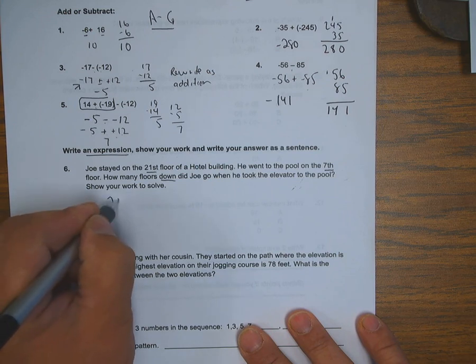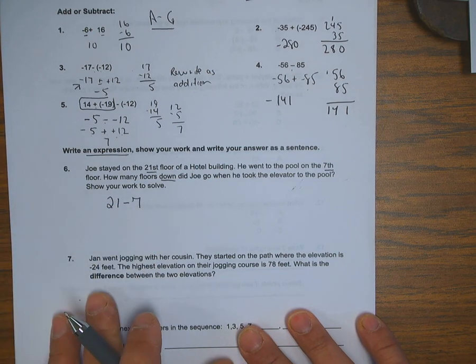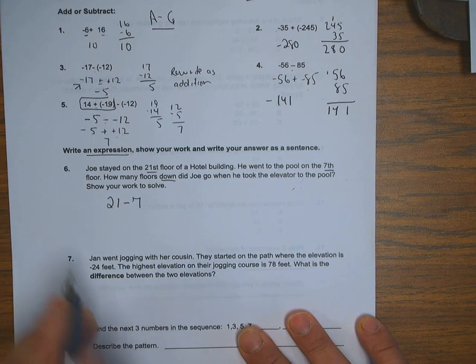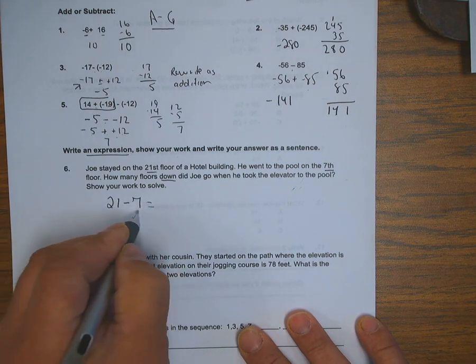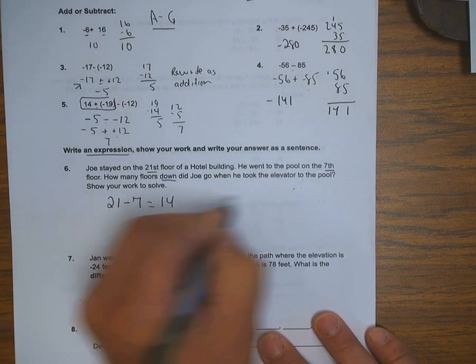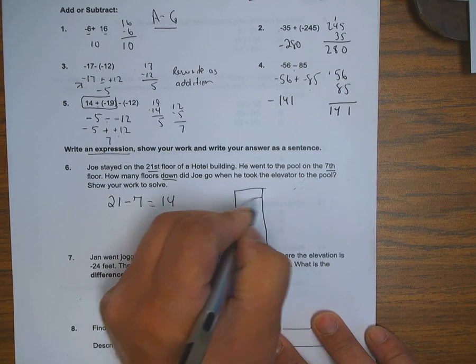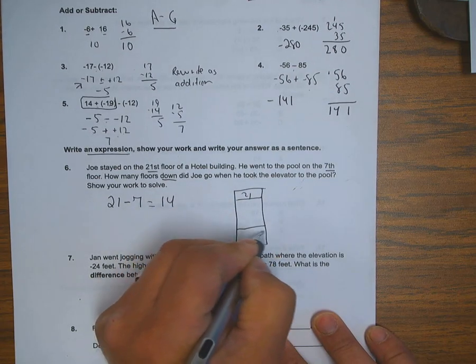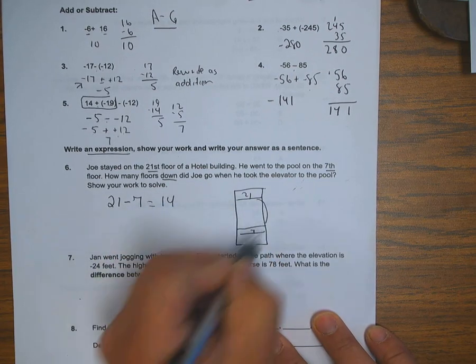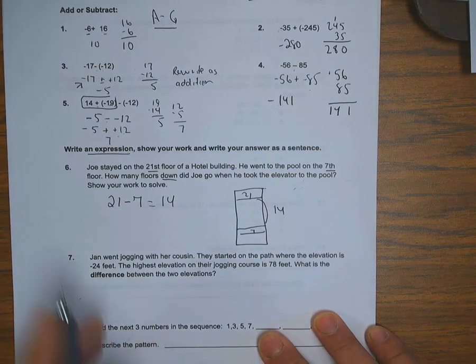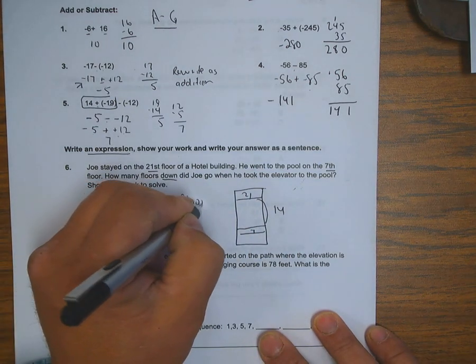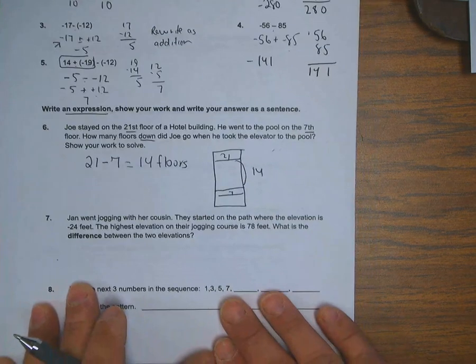Well, this one's almost too easy. Essentially, we're just starting on the 21st floor. We're subtracting 7. He would have gone down 14 floors. In between here, there are 14 floors. So our final answer is 14 floors.